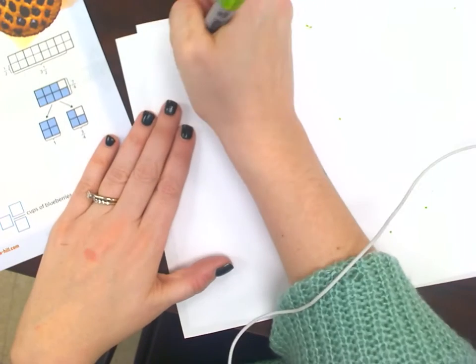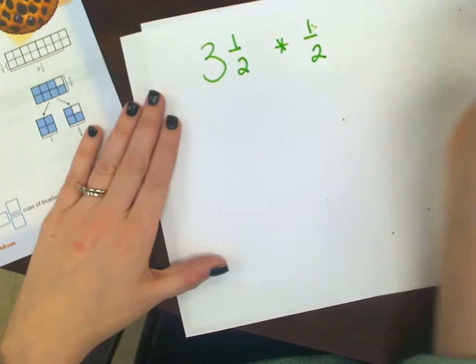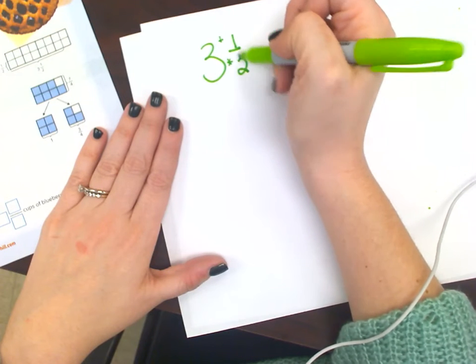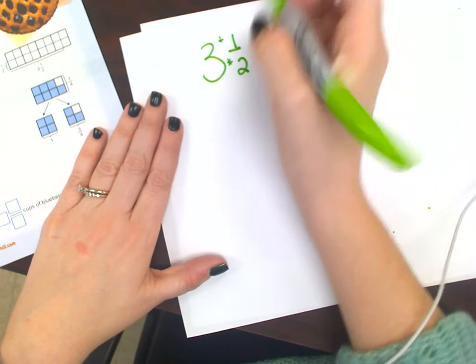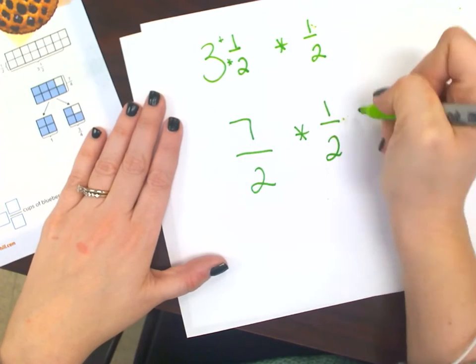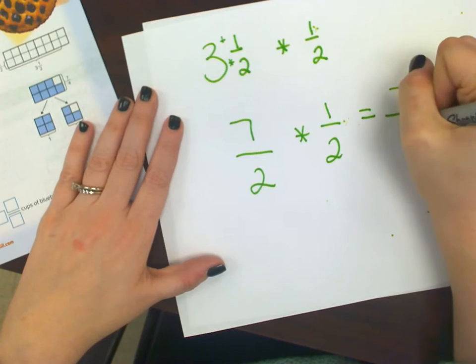So this problem says 3 1/2 times 1/2. Well, we've got to make it an improper fraction. Multiply the denominator, add the numerator. 3 times 2 is 6, plus 1 is 7. Now we can just bring down 1/2 and multiply as usual. 7 times 1 is 7. 2 times 2 is 4.